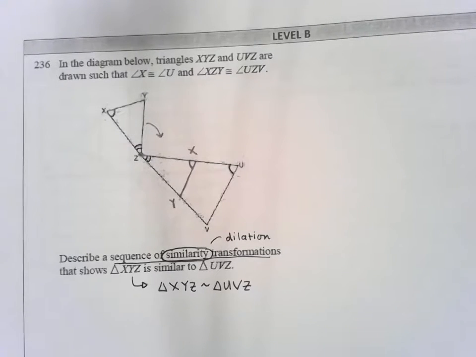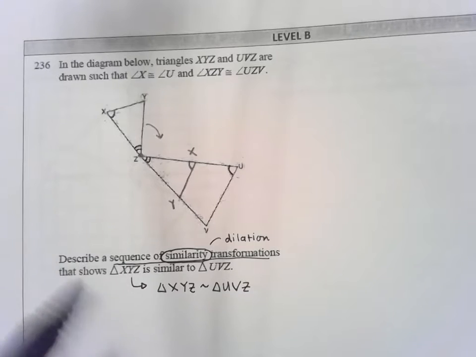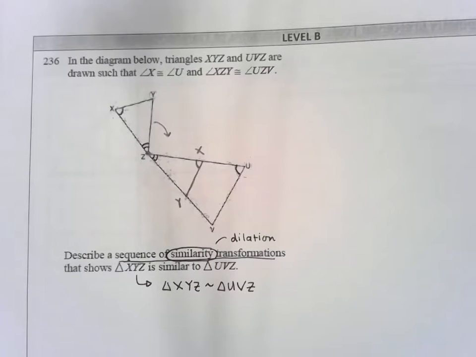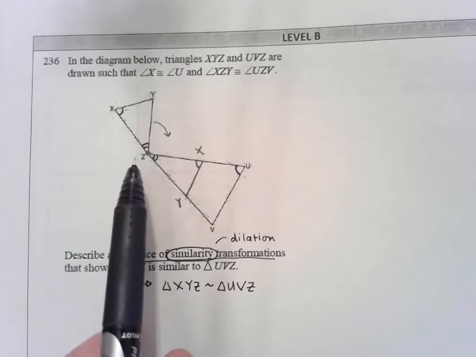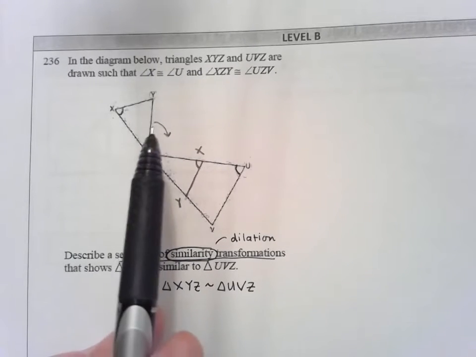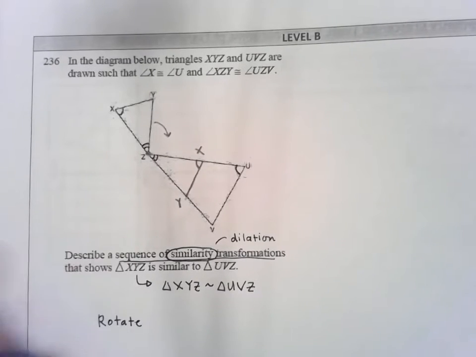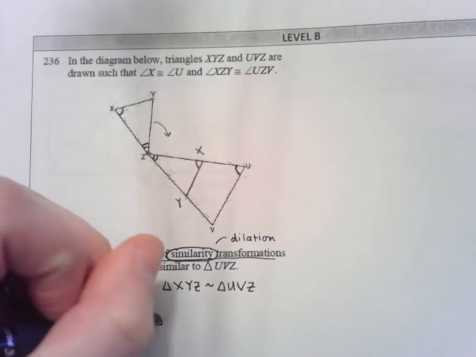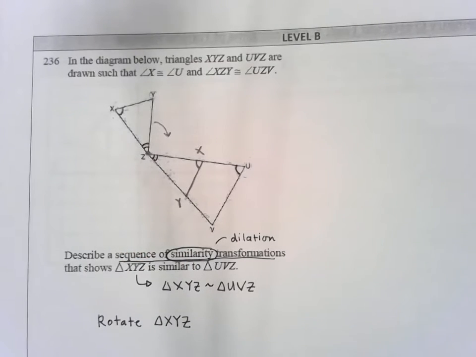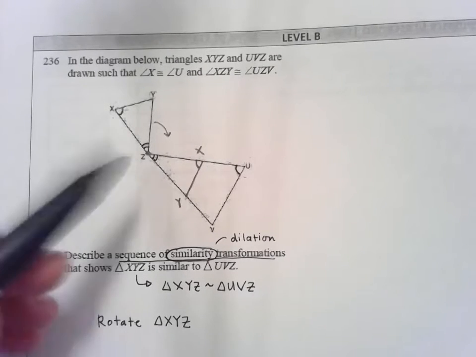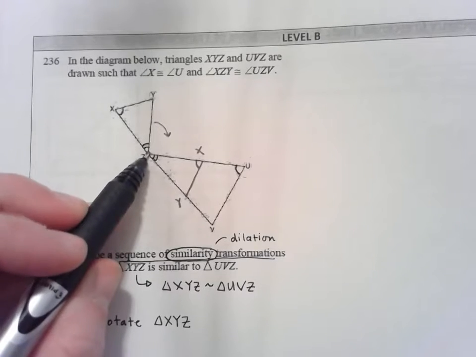So our answer needs to follow a specific form in order to ensure that it earns full points. So I need to be really clear about what transformation I'm doing to this shape. So we're always going to follow the same form. We're going to start off by saying what the transformation was and which figure we did it to. So we rotated triangle XYZ, and we have to give a center of rotation. We don't often have to do this in the coordinate plane because we're rotating about the origin, but now we're not rotating about the origin, we're off the coordinate plane, so we're going to rotate about point Z because both triangles use point Z.